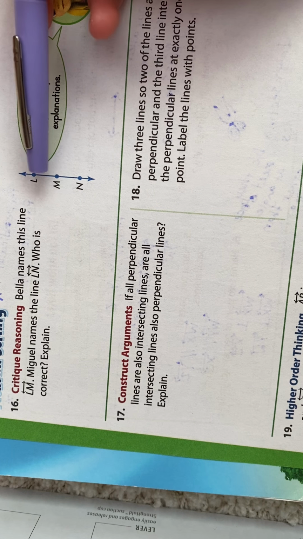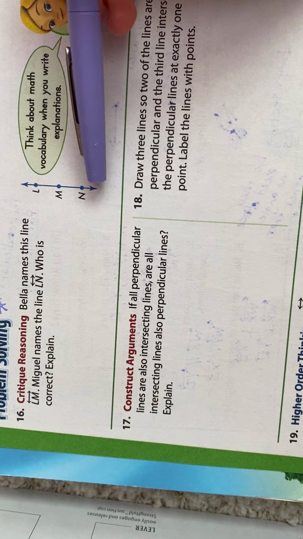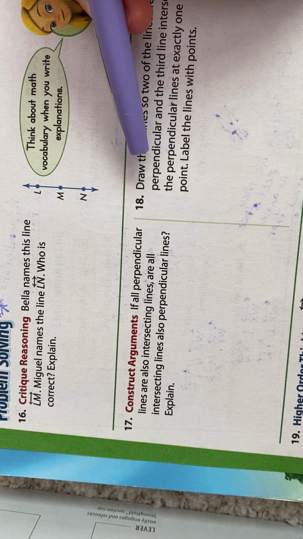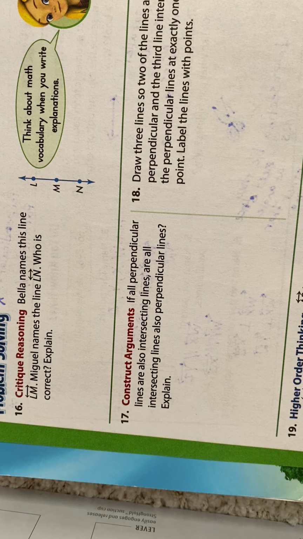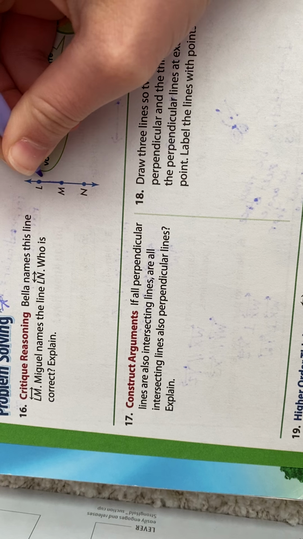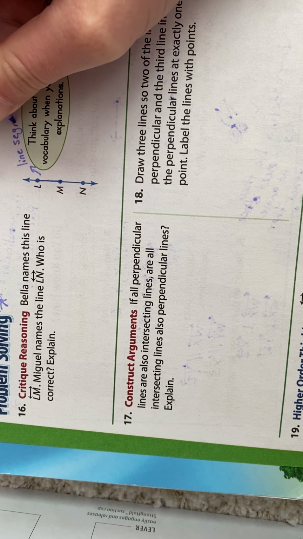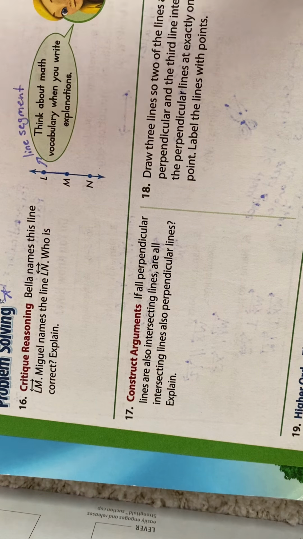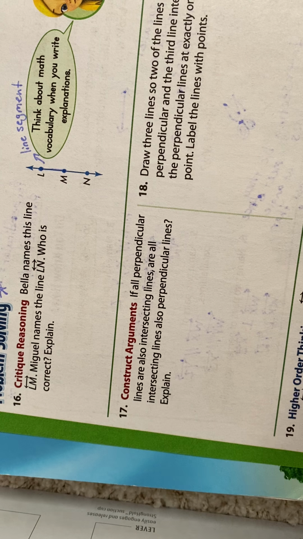Okay, so we see right here is LM. It's this part of the line. LN is the entire length of the line. There is a difference between LM and LN. LM is a line segment. It's a chunk of a line. It's a part of a line. It is not indefinite, okay?